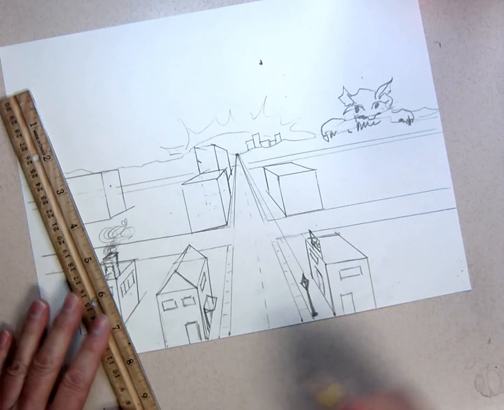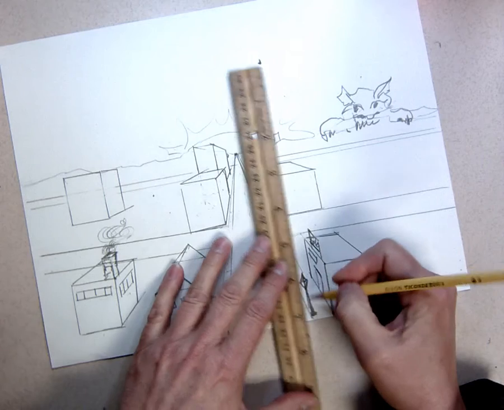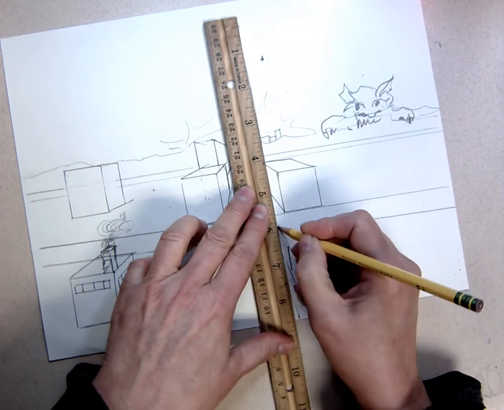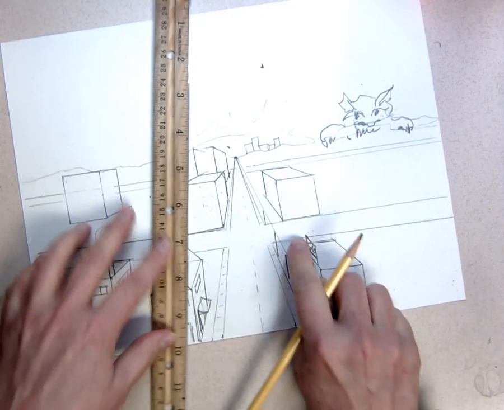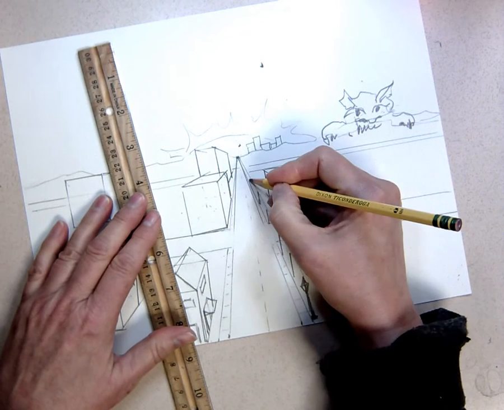Now every streetlight, we got to remember, you want it to go straight up and down. So I'm going to just map out where they are by drawing some straight up and down lines. I don't want them in the middle of my street, so I didn't put any there. At this point, they're so small.